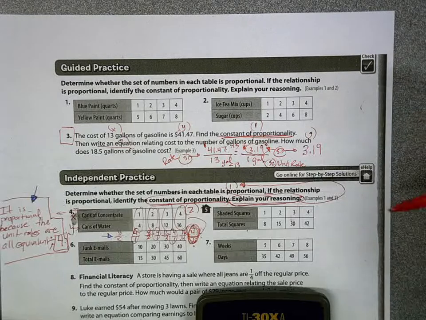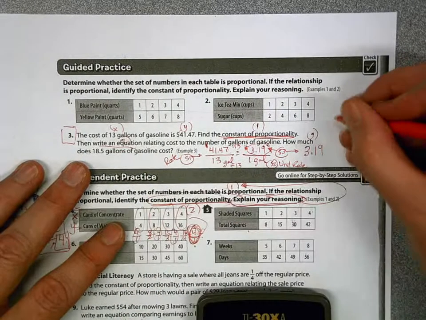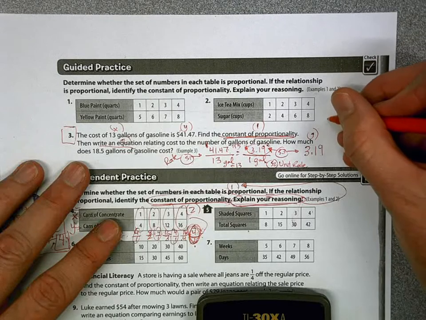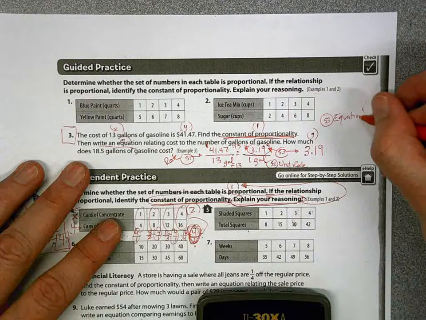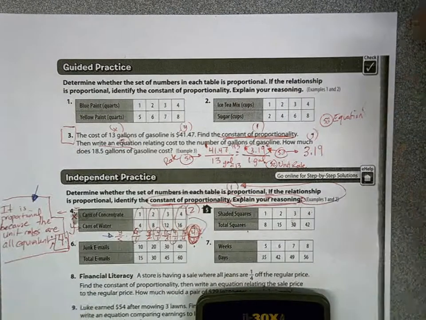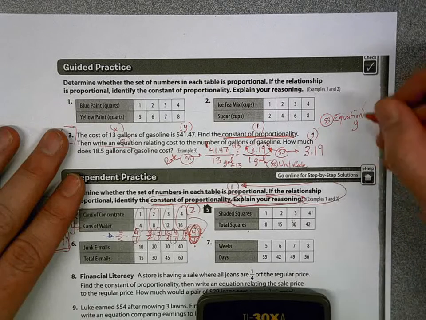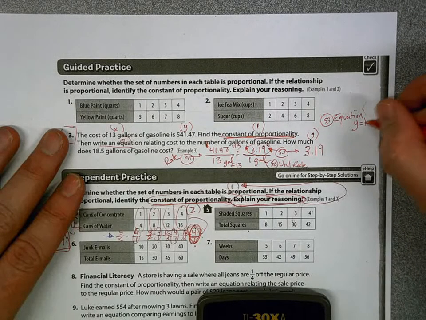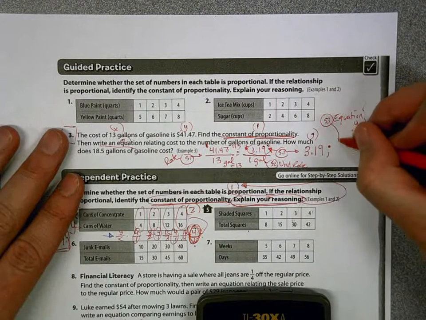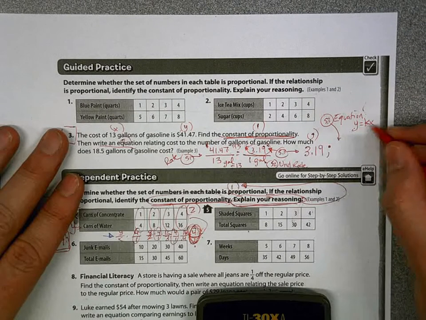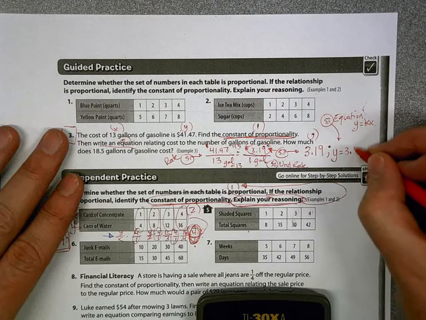Then it says, then write an equation relating cost to the number of gallons of gasoline. So watch this. This can be considered step 3, and that is I'm going to write an equation. Now, don't forget, in our notes, we had an equation: y equals kx. Remember, k is our constant of proportionality. So watch how easy this is. Instead of putting y equals kx, I'm going to put y is equal to the constant of proportionality in this problem, 3.19x.